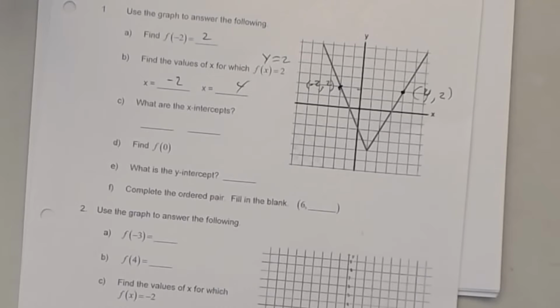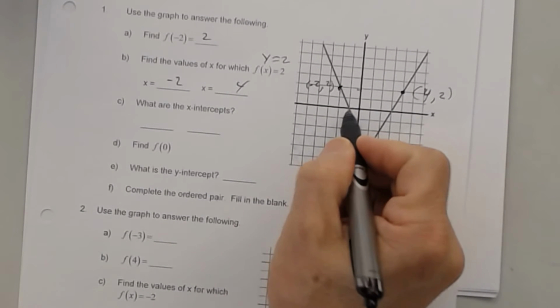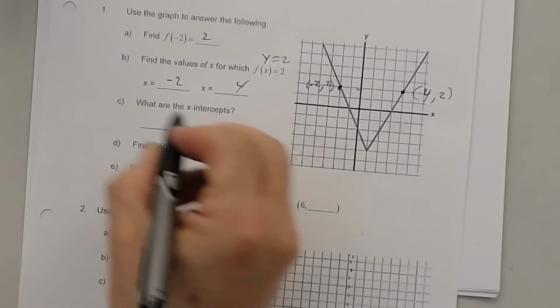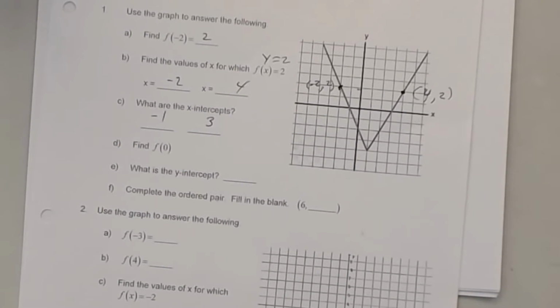Part C should be easy for you because you had a worksheet on that previously. Remember, the x-intercept is where the graph does what? Crosses the x-axis. If you look at the graph, how many places does it cross the x-axis? 2. What are they? Negative 1 and, not 4, positive 3, right? So negative 1 and 3.